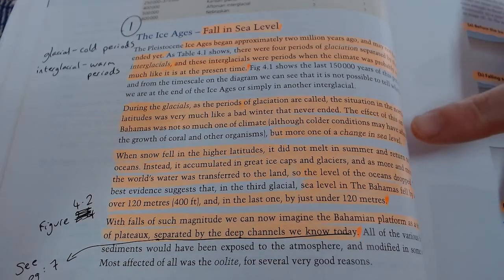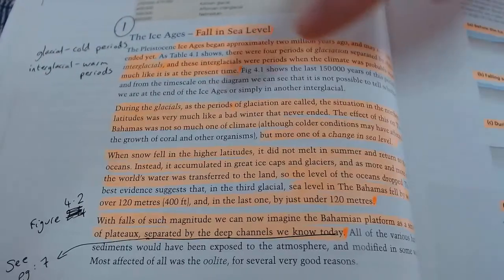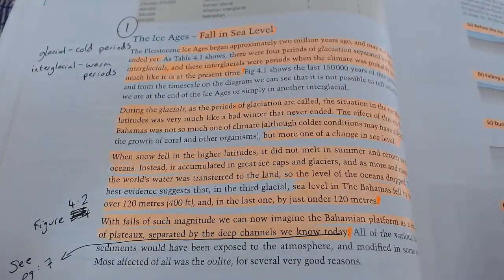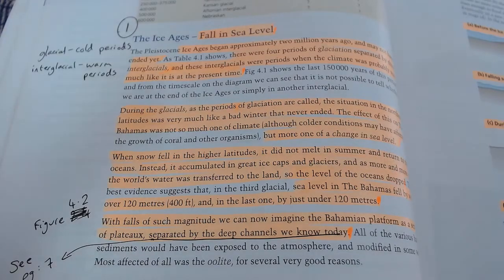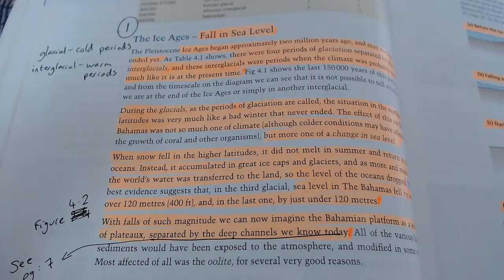The effect of this didn't affect the Bahamas in terms of its climate. It was more of a change in sea level. All right, so whilst the climate might have been a bit cooler, the big impact was a change in sea level.